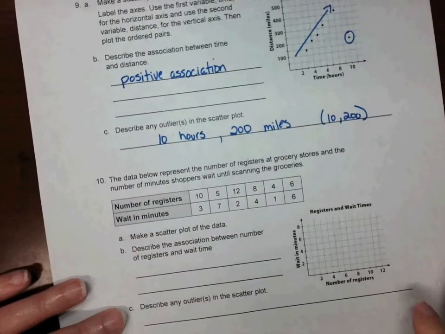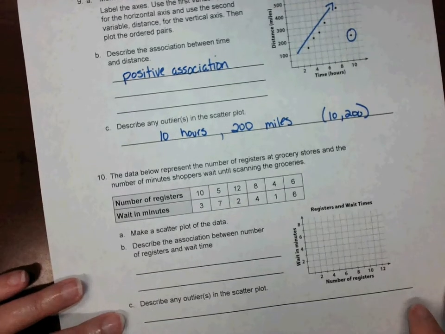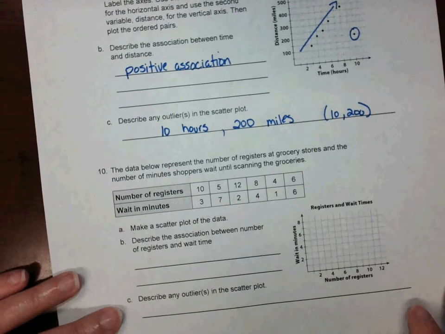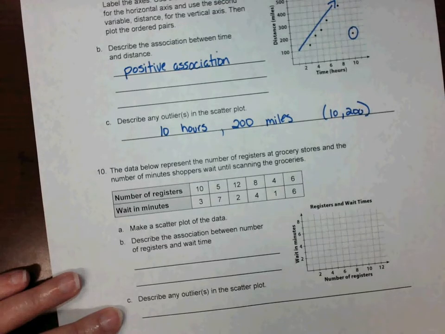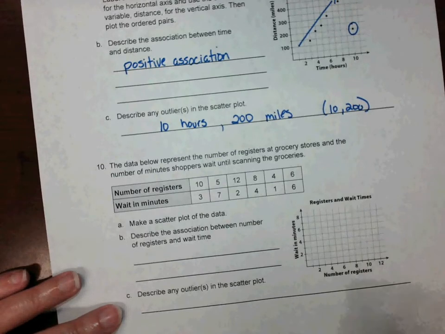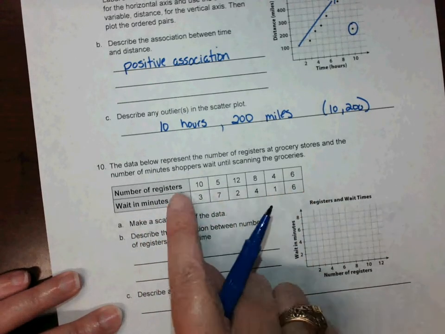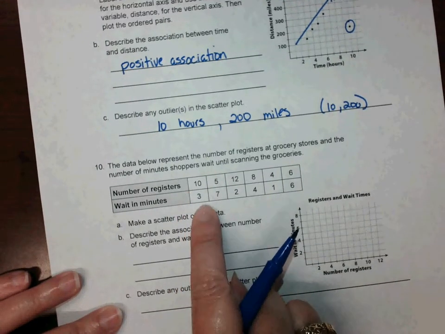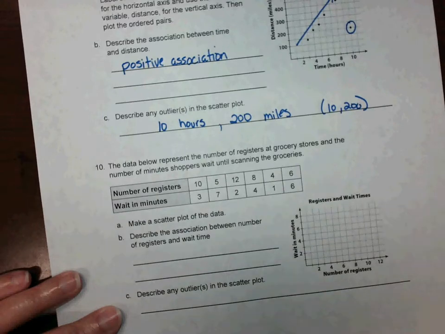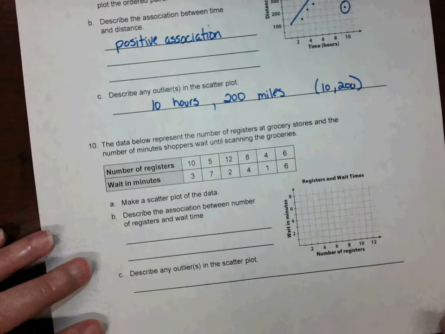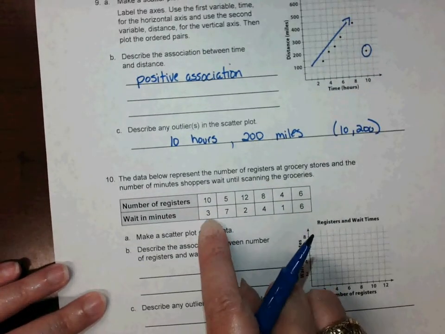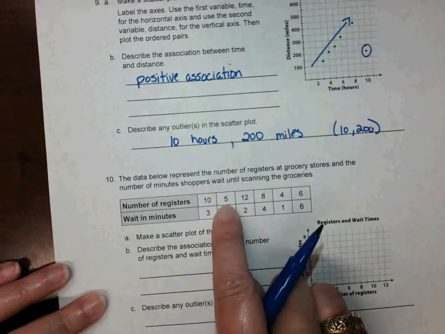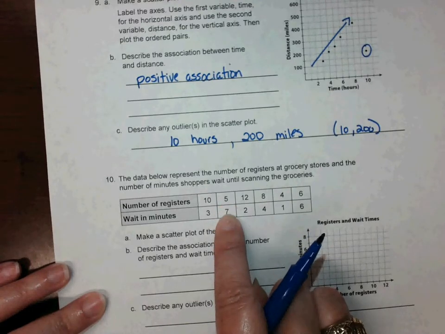I'm almost done. Last one. Number 10, the data below represents the number of registers at grocery stores and the number of minutes shoppers wait until scanning the groceries. All right, so we've got our minutes along the bottom, number of registers here. So 10 registers takes 3 minutes. When there's 10 registers open, it'll take 3 minutes to check out. If there's 5 registers open, it's going to take longer, 7 minutes.